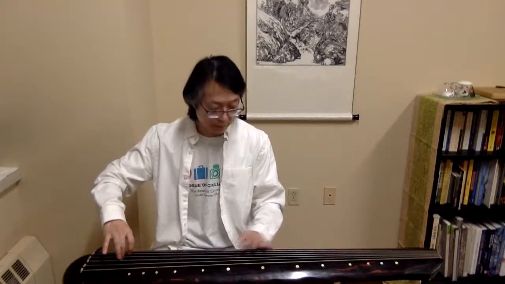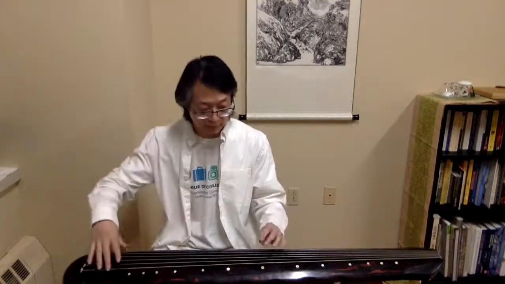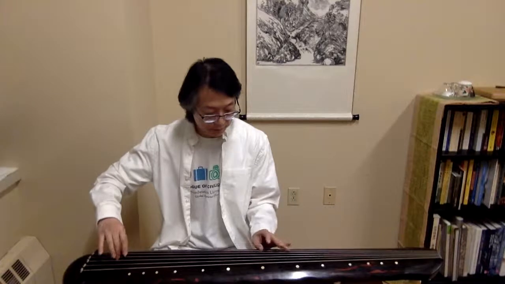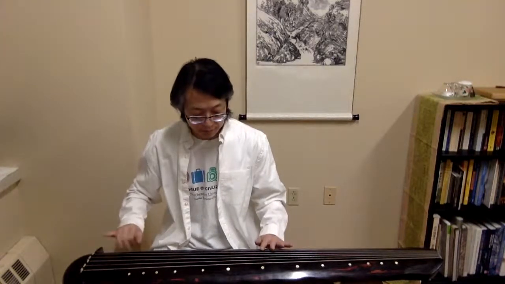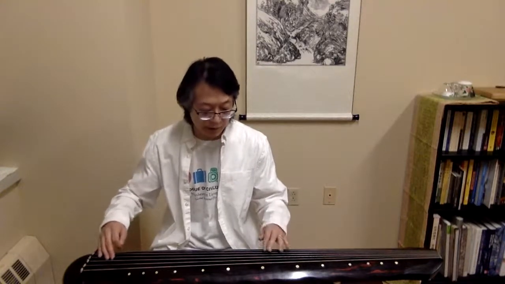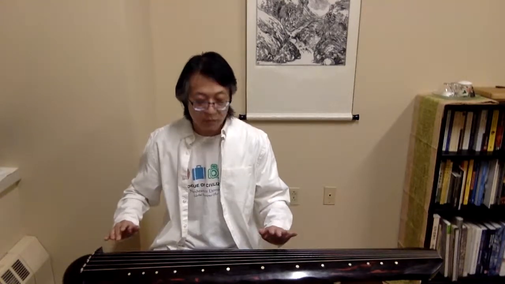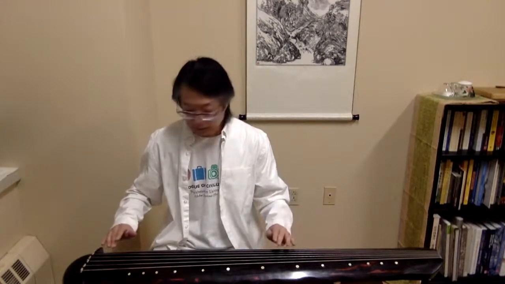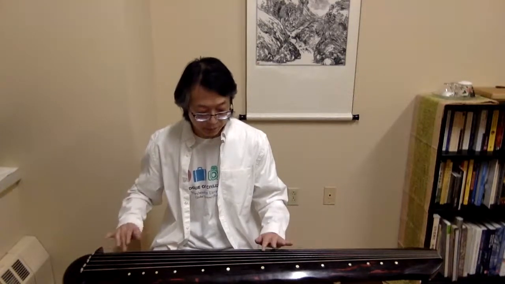Now this one, so this one I added more 进复. That is going higher and back. So here, the first time it was just. Now the second time when I play this part, I added more notes.